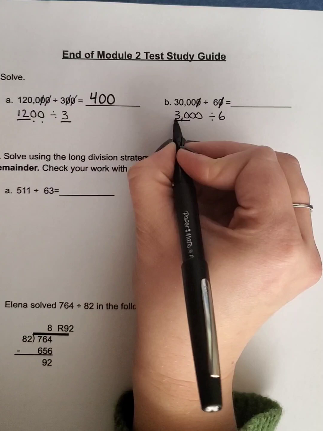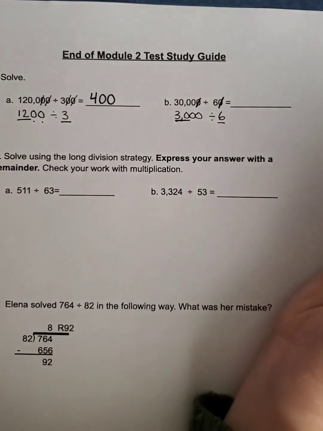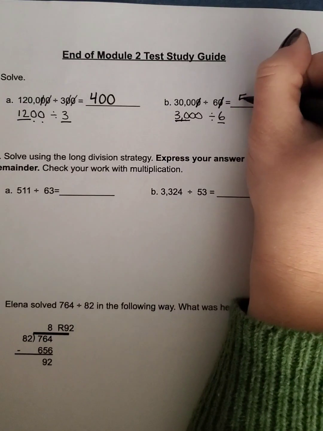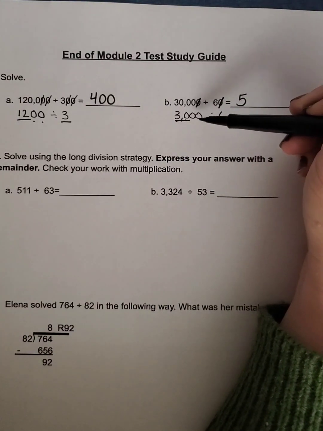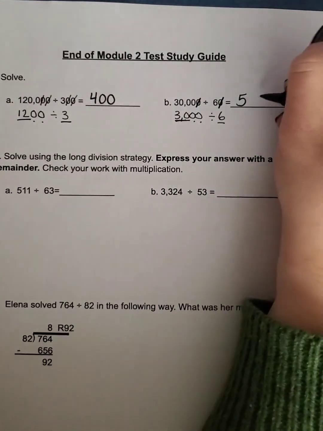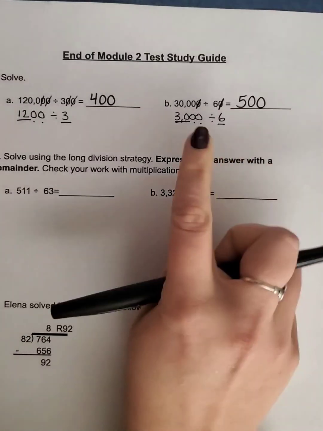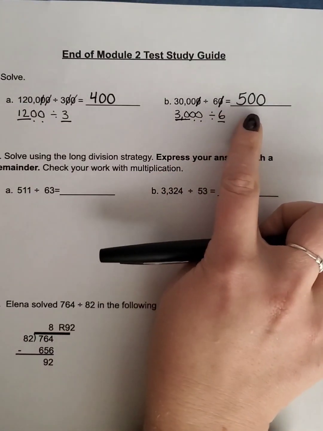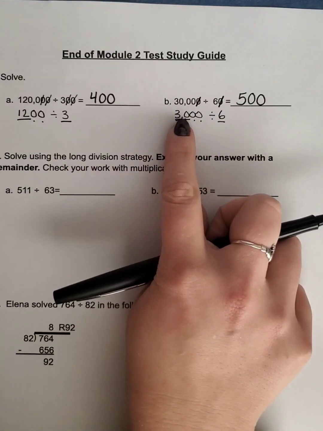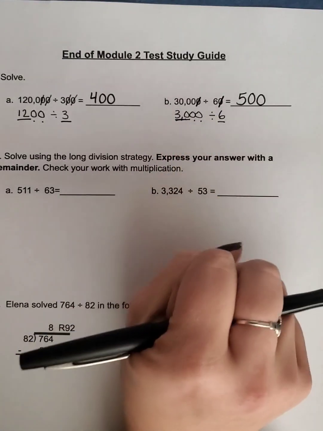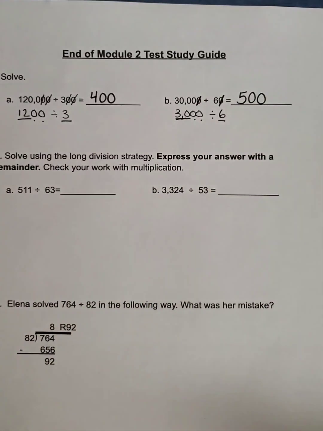So 30, that's the 3 in this first 0, divided by 6. I know that's 5, because 5 times 6 equals 30. So then I bring the 2 zeros that I didn't touch back up into my answer for my quotient of 500. Be careful. Some of you might try and put 5,000 here because there were 3 zeros. But that first 0 we used in our 30. We touched that one. We didn't touch these last 2. So those go into the answer.